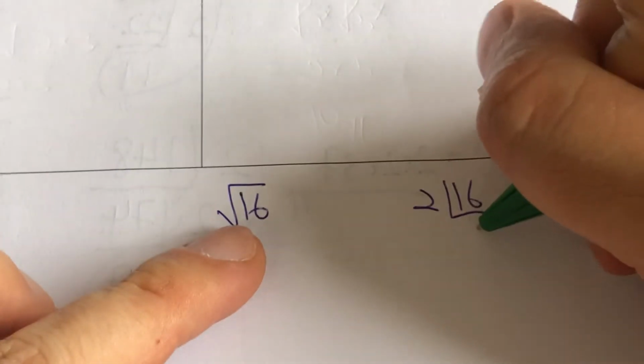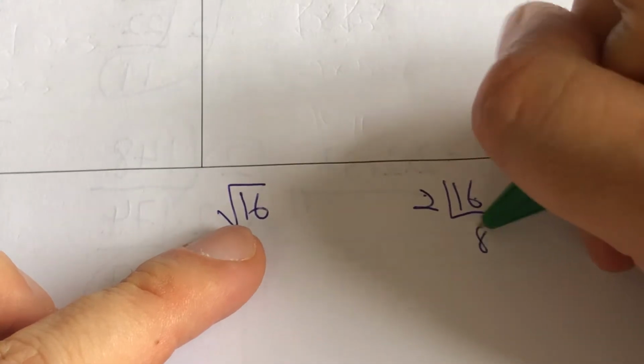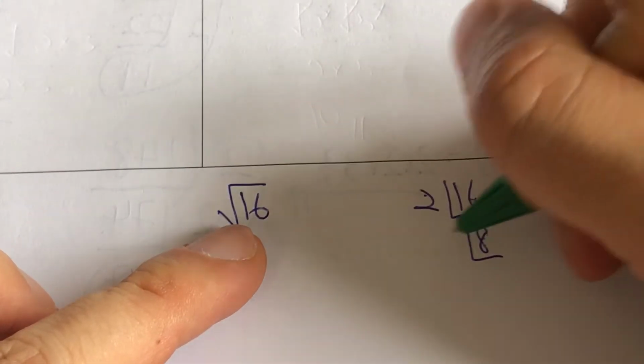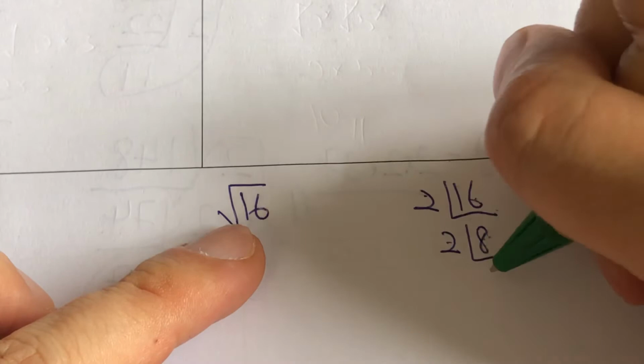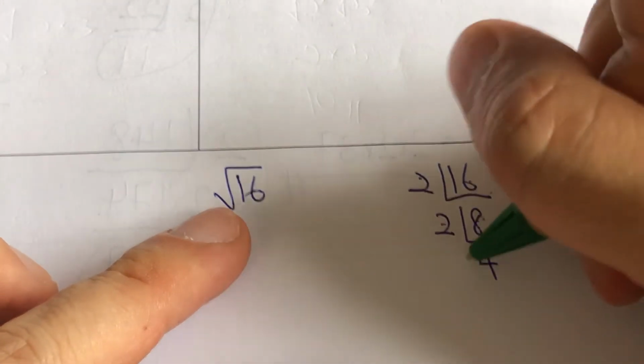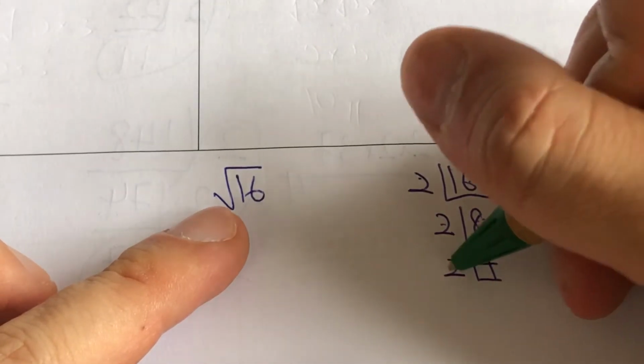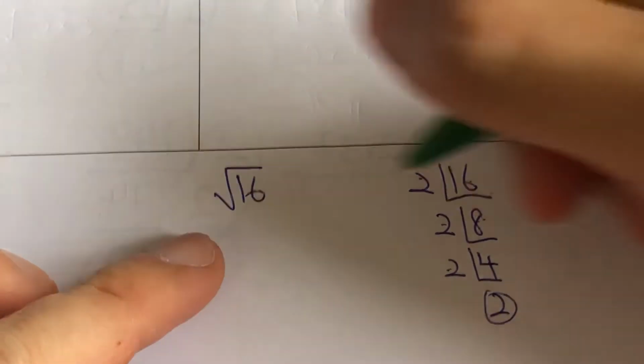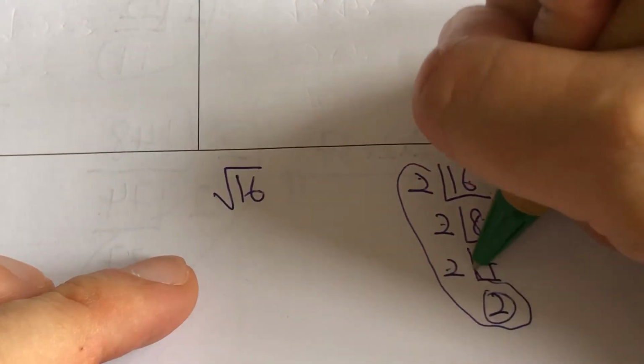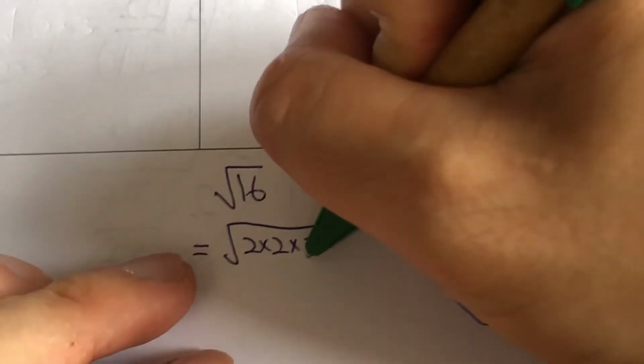16 divided by 2 becomes 8. And then 8, even number, you should use 2. 8 divided by 2 becomes 4. 4, even number, can be divided by 2. So 4 divided by 2 becomes 2, and then you stop here. So that we have 2 times 2 times 2 times 2.